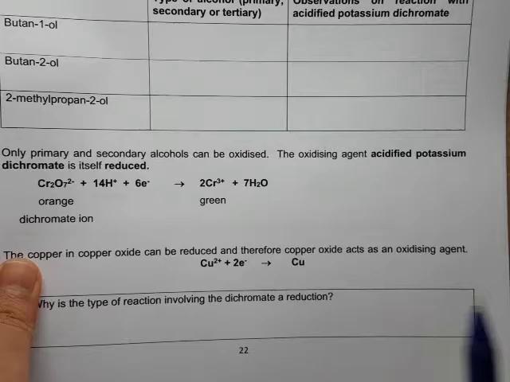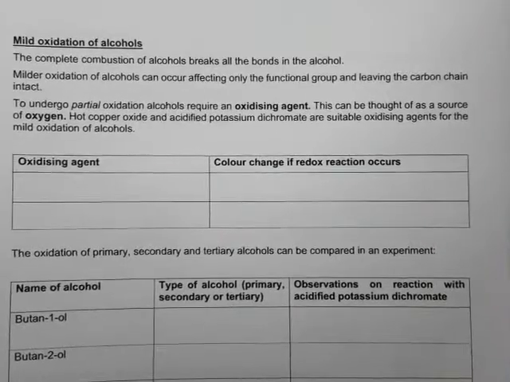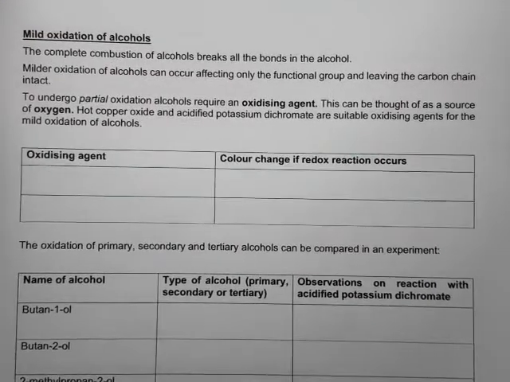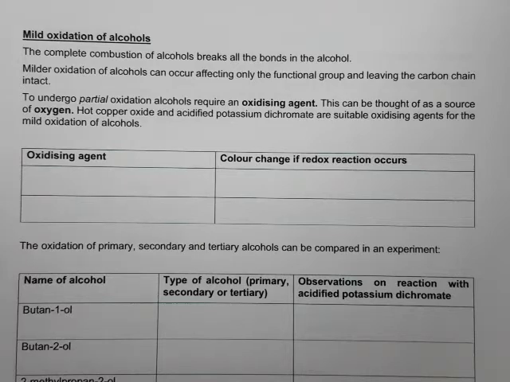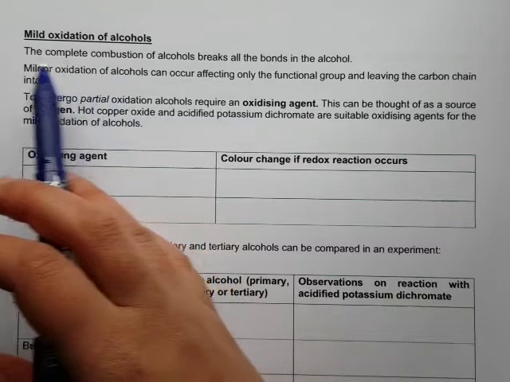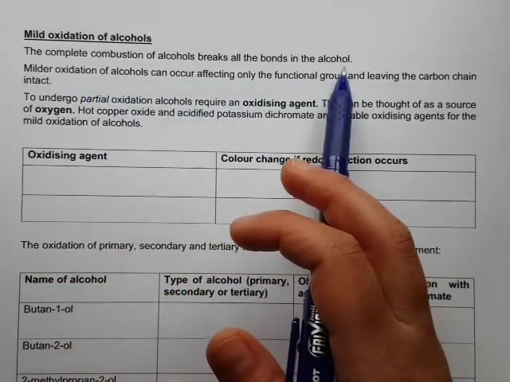What we're going to look at mostly in this topic is what we call mild oxidation. So I've moved on to page 22 now, and let's look at the top of that page. So we're going to really be focusing in this topic on mild oxidation. So if we read this sentence about mild oxidation of alcohols, it says the complete combustion of alcohols breaks all the bonds in the alcohol.